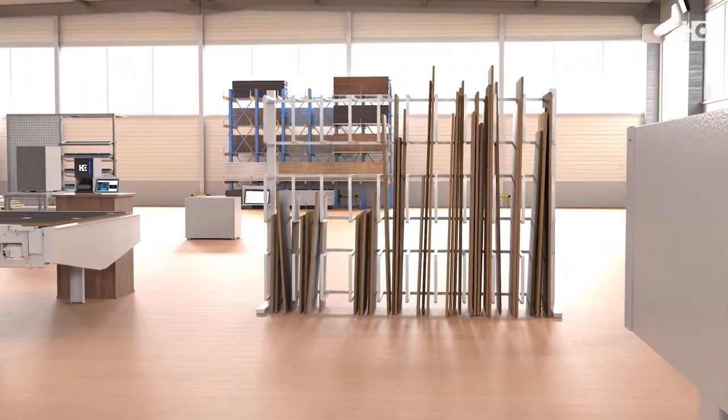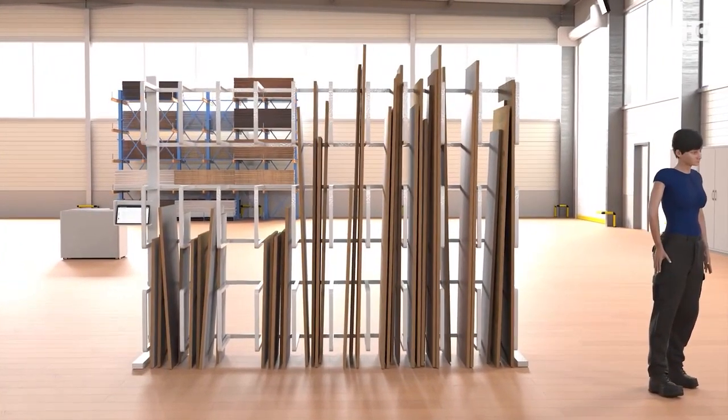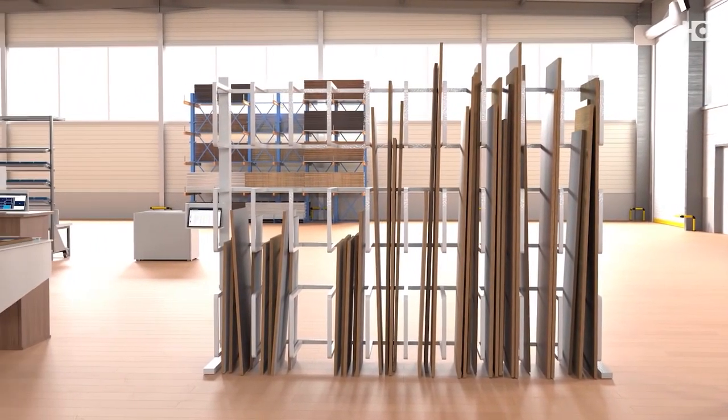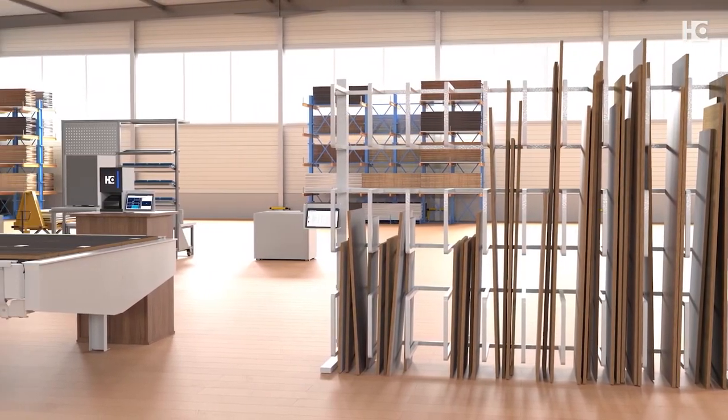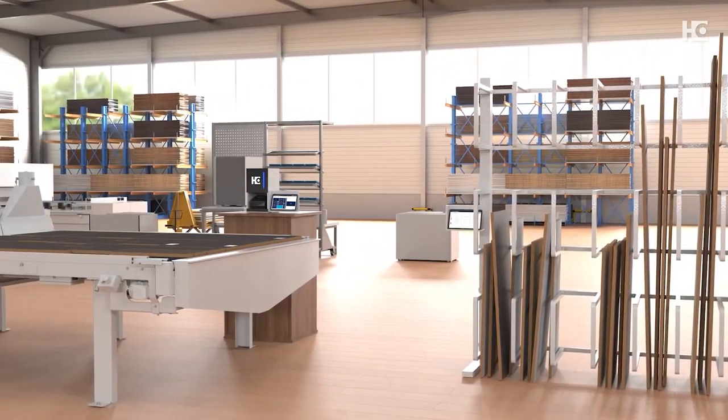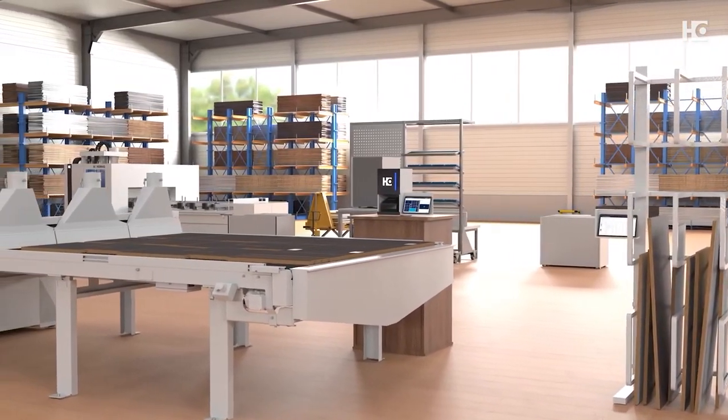If panel offcuts are created, you can reuse them during the next optimization. Both the offcuts and the available panel material are displayed on the tablet in the workshop, and you can keep an overview of the stock.